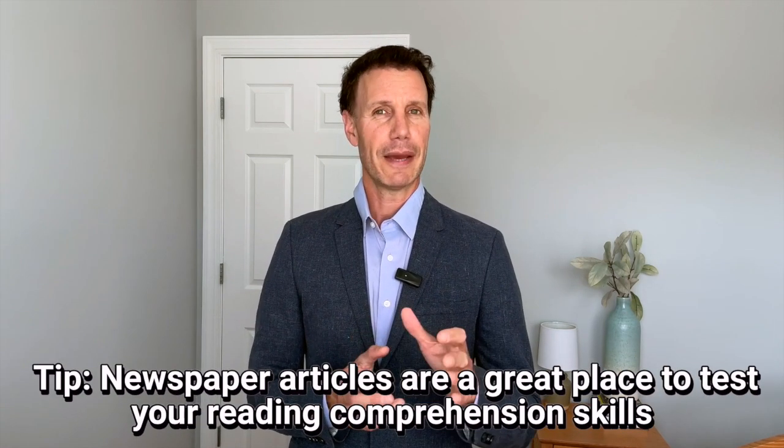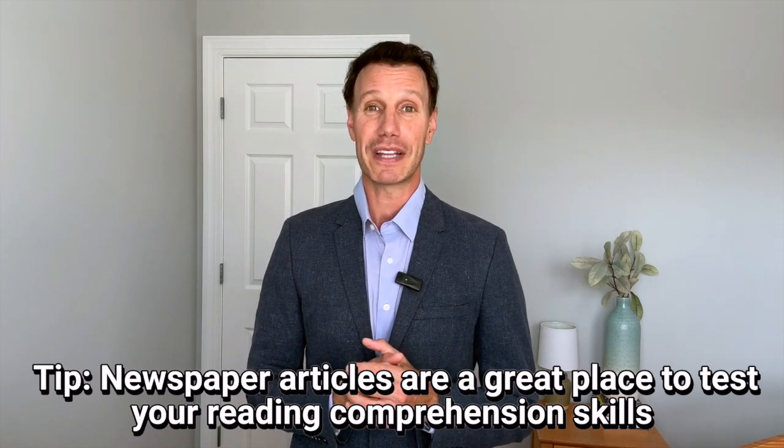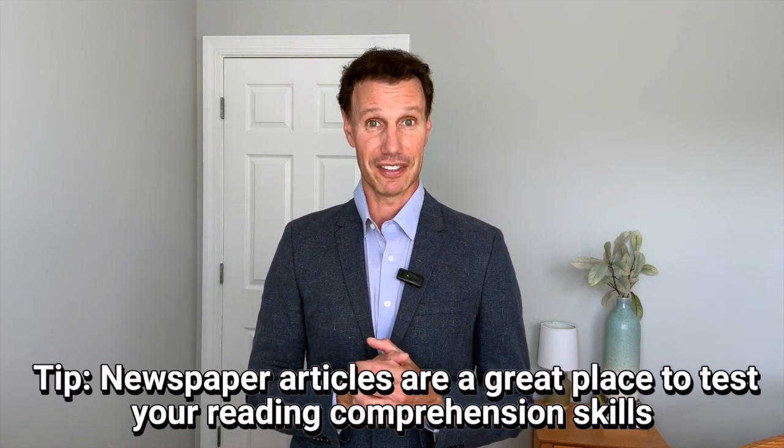Quick tip: newspaper articles are a great place to test your reading comprehension skills. Practice reading through an article quickly but thoroughly, and then quiz yourself with general questions about what the article was about. If you find yourself struggling to answer, that may mean that you read too quickly.